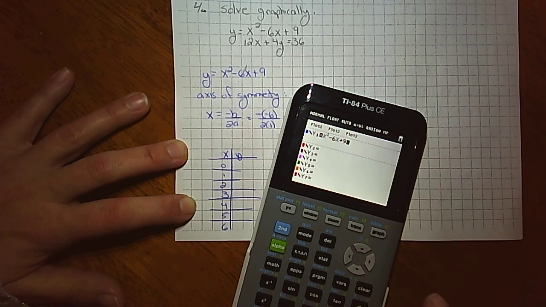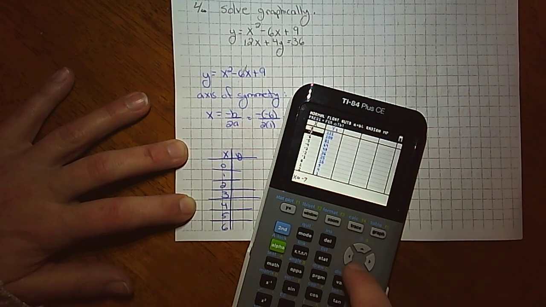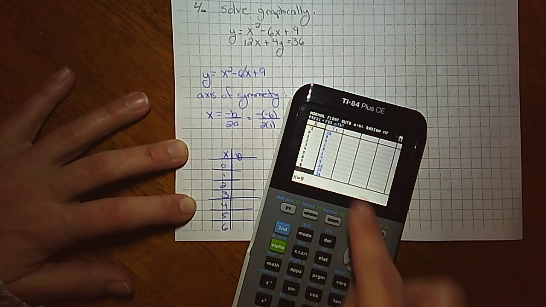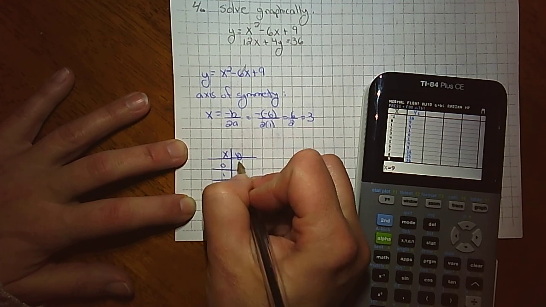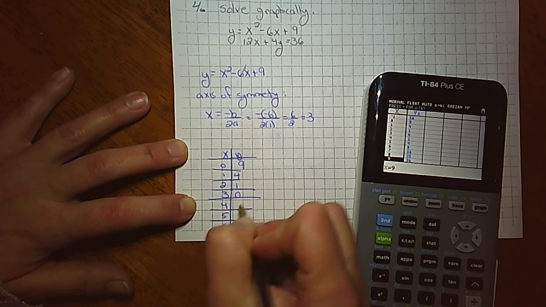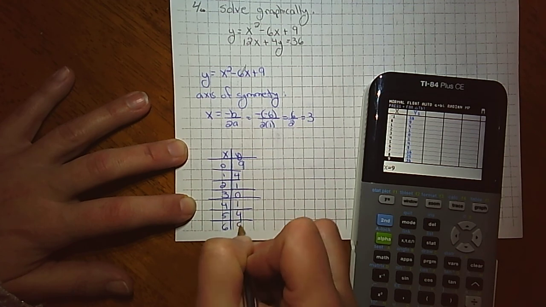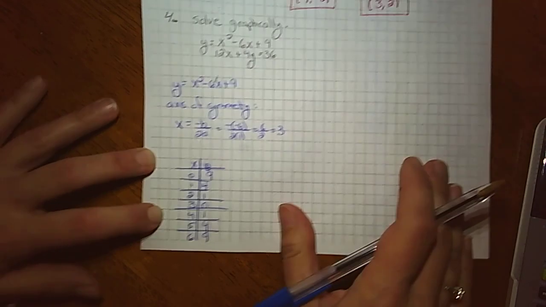Okay, then I'm going to go to my table. And I want the portion of the table that starts at 0 and goes to 6, and there we are, right there. So I'm going to copy those answers over. So 0 corresponds with 9, 4, 1, 0, 1, 4, 9. And if you notice, the numbers repeat on either side. All right, let's graph that.